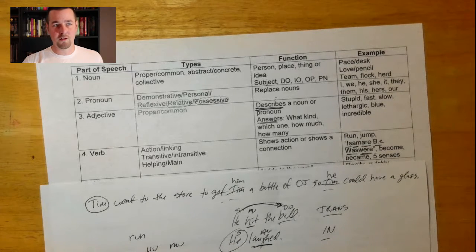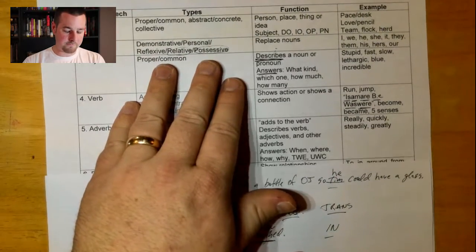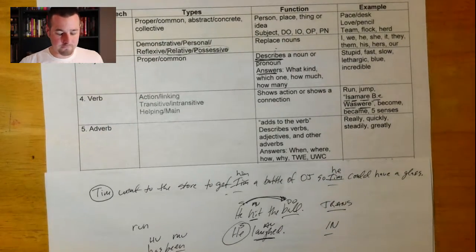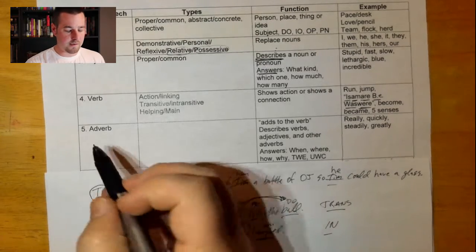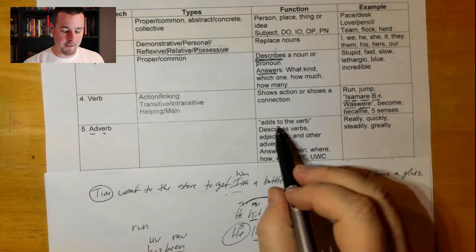Helping verbs are just the little verbs that are in front of the main verb. All right, number 5, adverb. Usually I just think of it as something that adds to the verb. That's not all it does, but that does help you understand what it does. It adds to the verb.